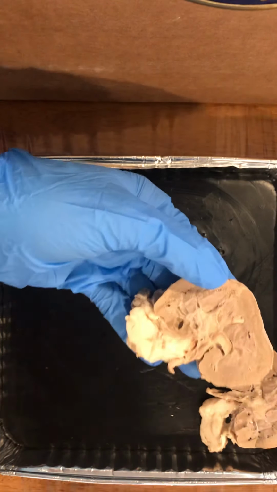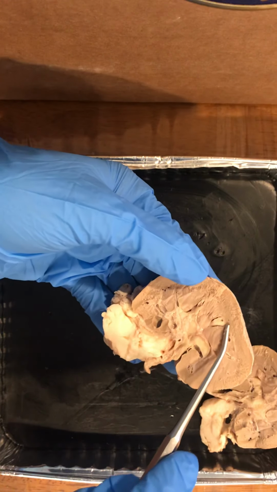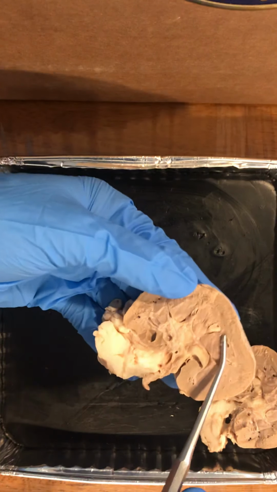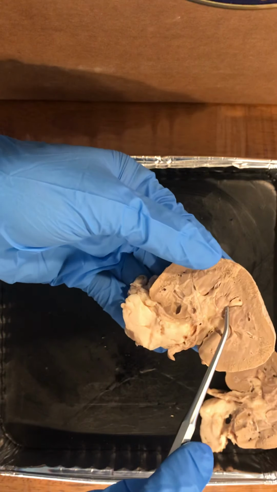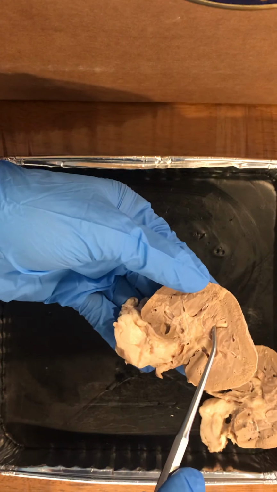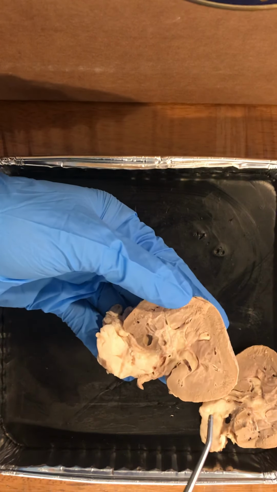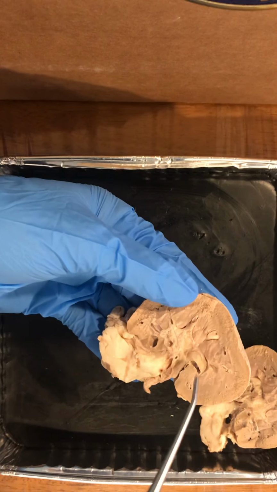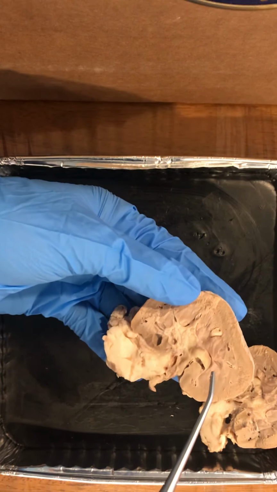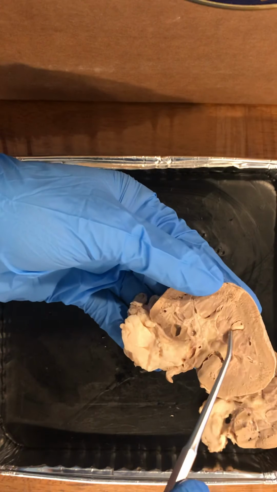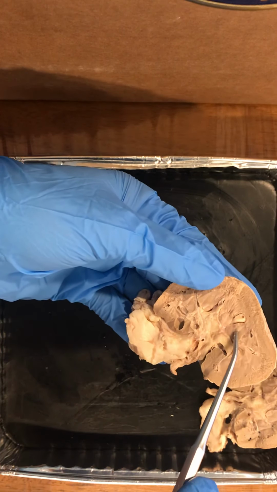The base of each pyramid lies next to the cortex, which is up here, and each tip of the pyramids is called the renal papilla, which is the point of the pyramids and the location where they empty the urine into the minor calyx. The renal papilla is located right here.